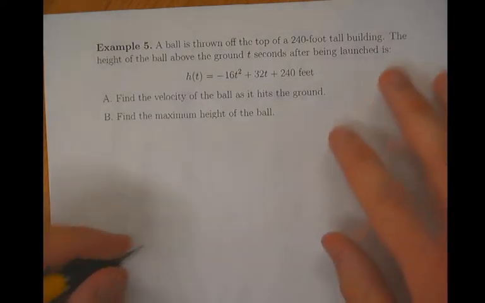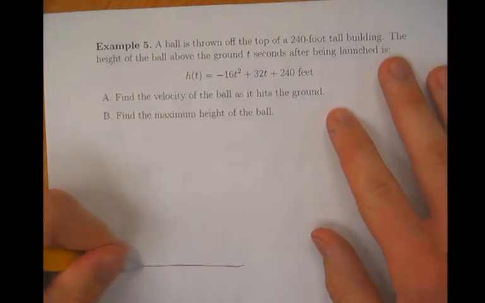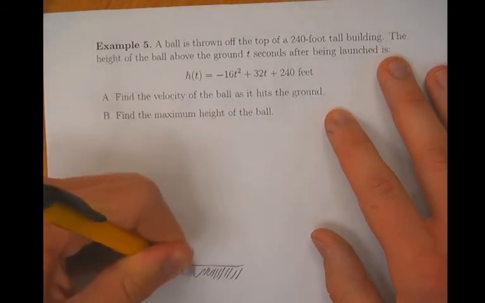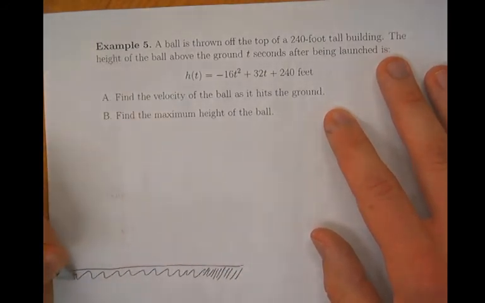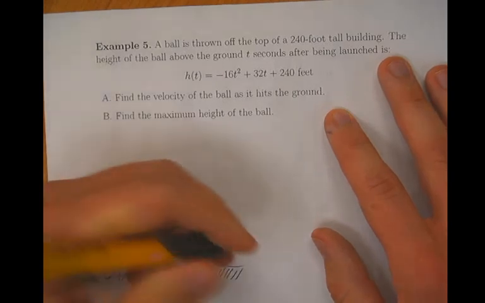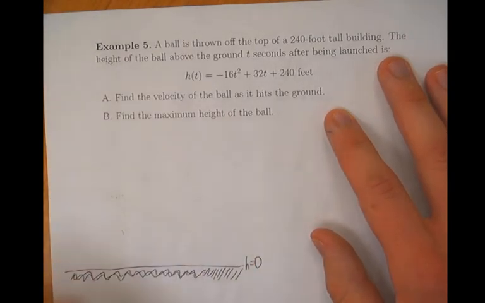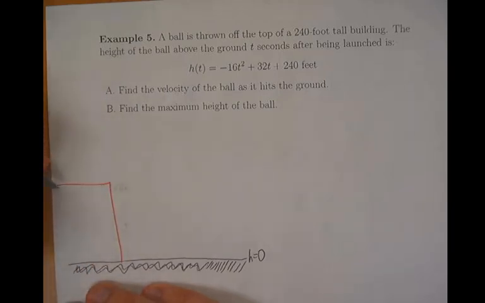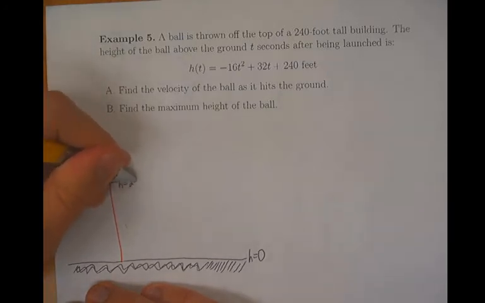Okay? So let's draw a diagram to see what's going on here. Here's the ground. This is at h equals 0. Let's say our building is right here. This is going to be at height equals 240.